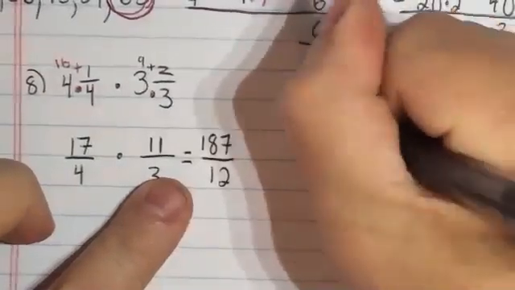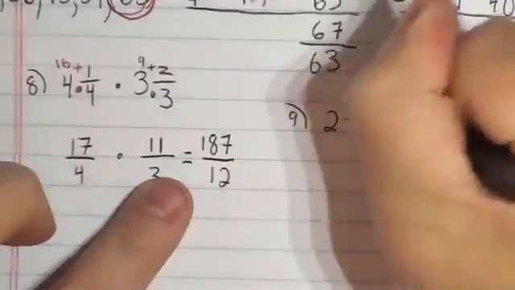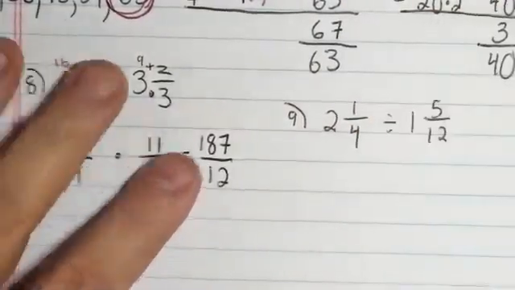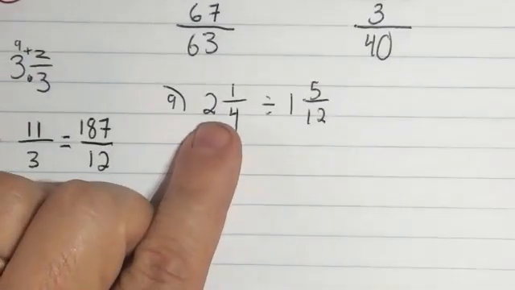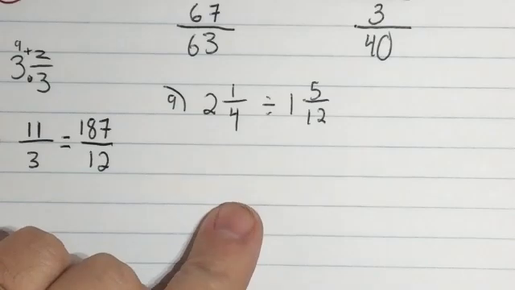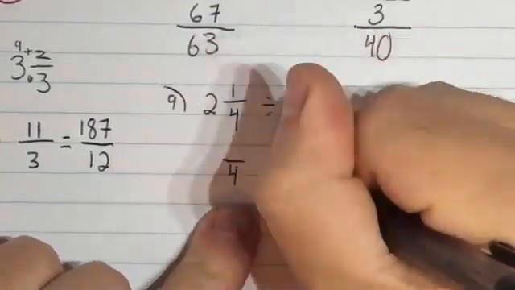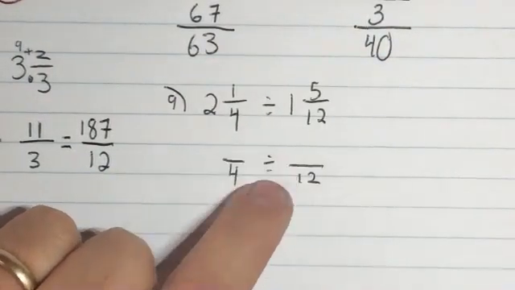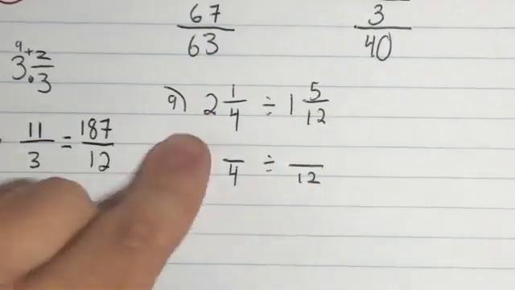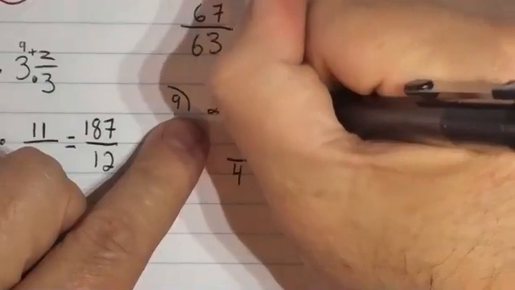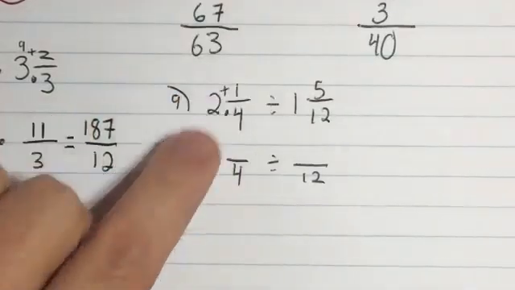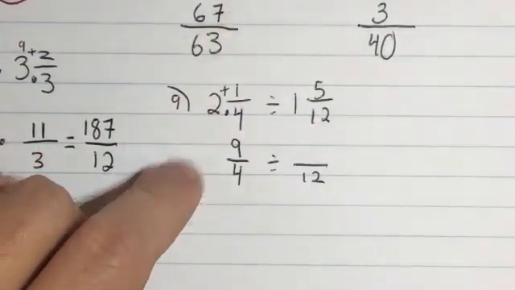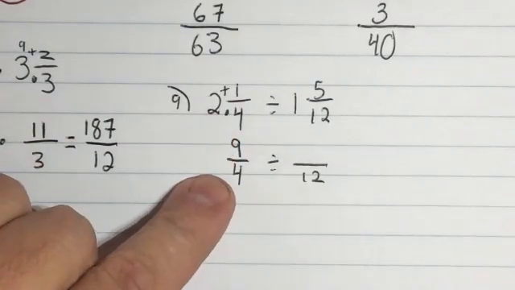So what are we going to do when we're dividing and we have these improper fractions? Same thing, we've got 2 mixed numbers that we have to convert to improper fractions. We're going to leave it as division right now, and we'll address the division sign after we convert these. To convert, it's 4 times 2, and then add the 1. So 4 times 2 gives me 8, add 1 gives me 9. So 2 1/4 converts to 9 over 4.